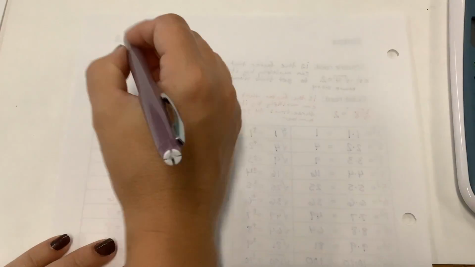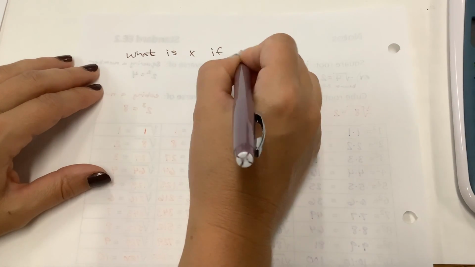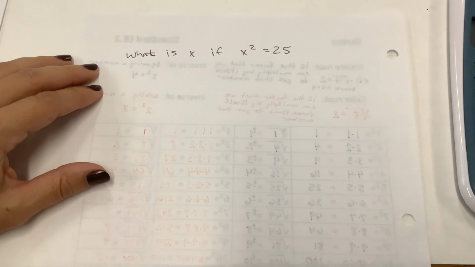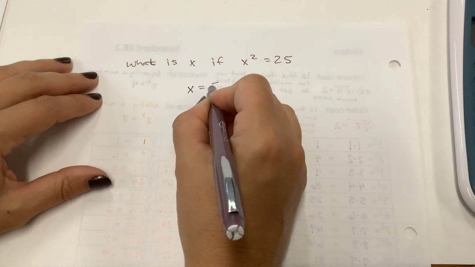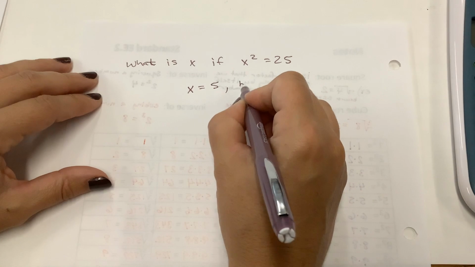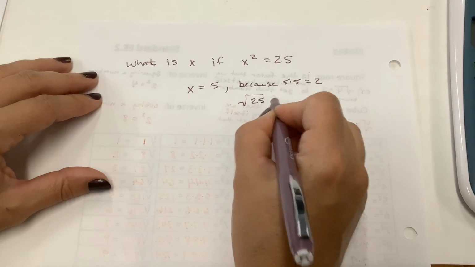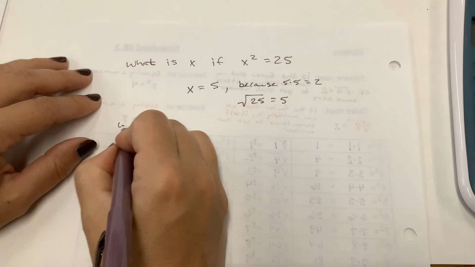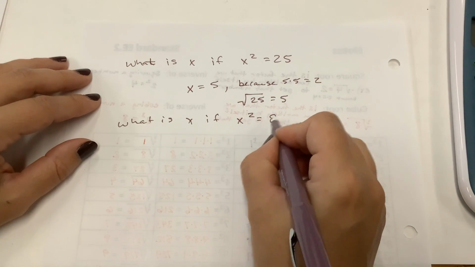Okay, turn to the back. What is the value? What is x if x squared equals 25? X equals 5. Why? Because 5 times 5 equals 25. Also because the square root of 25 is equal to 5, right? So what is x if x squared equals 81?